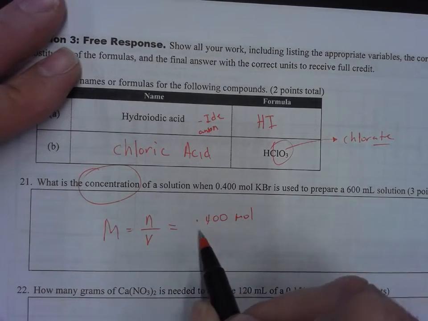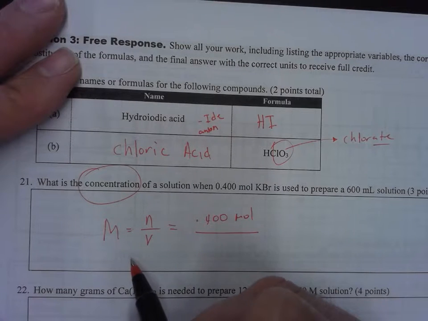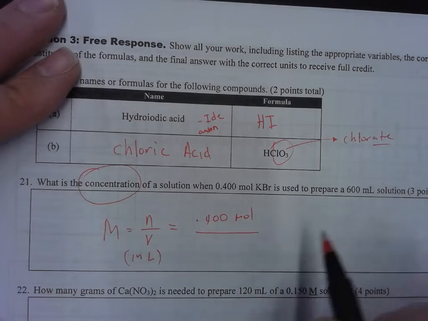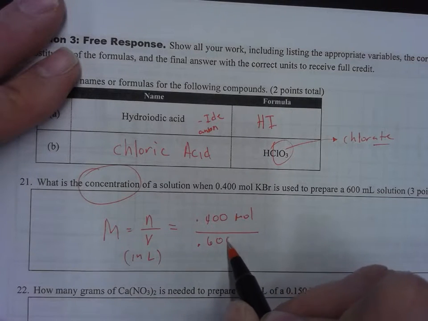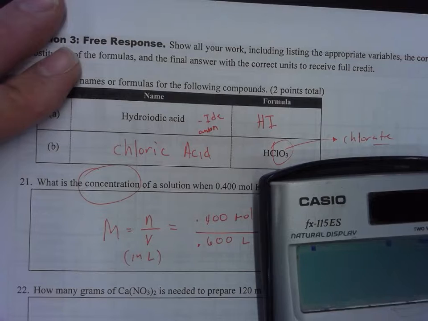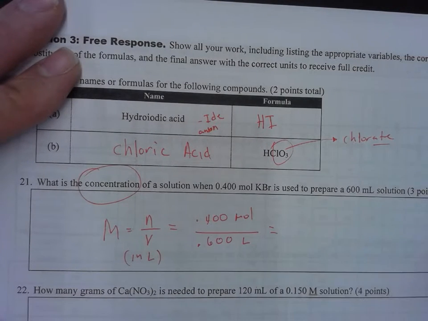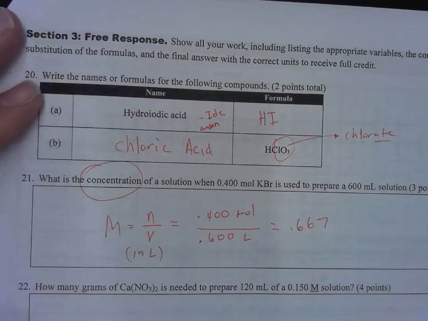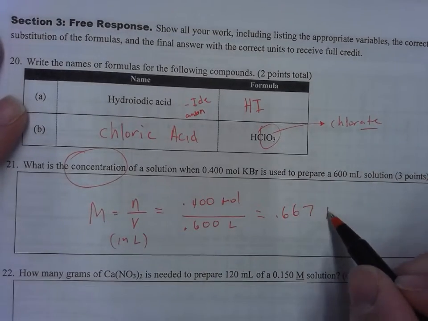Volume should be in liters, by the way, so 600 mils is 0.600 liters. So 0.4 divided by 0.6 gives you 0.667 molar.